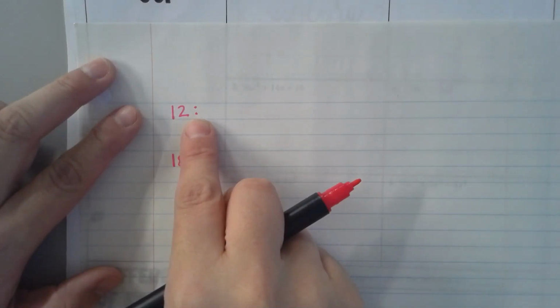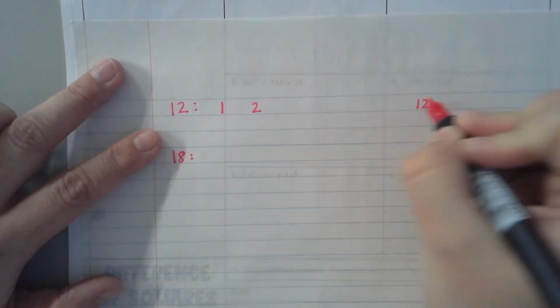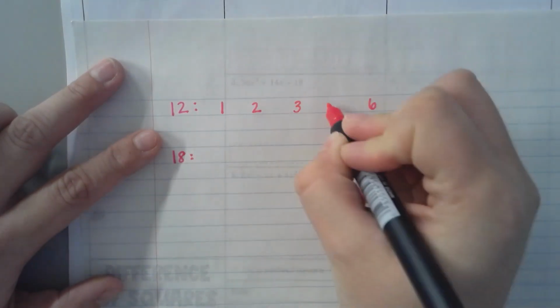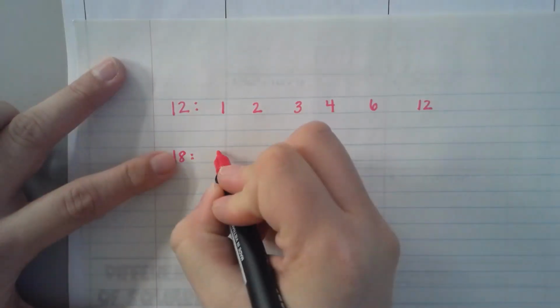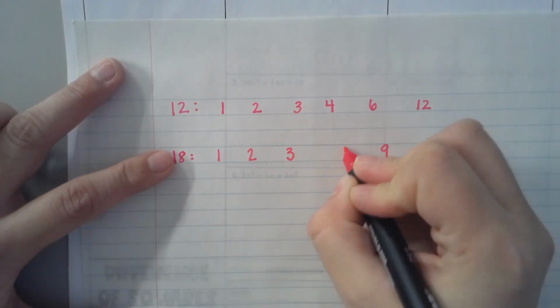We're going to write out all of the ways to multiply to be 12. What are they? 1 and 12, 2 and 6, 3 and 4, and that's it. 18 is 1 and 18, 2 and 9, 3 and 6. Anything else?